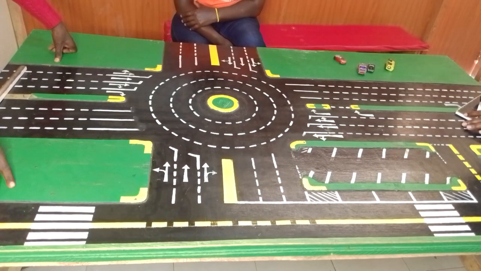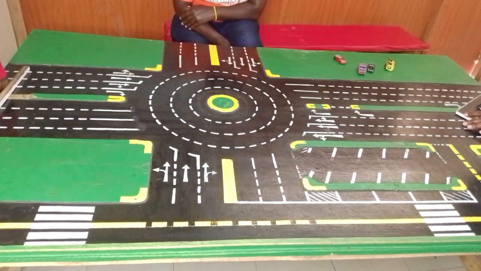But when you write Island, it's I-S-L-A-N-D. Not Iceland. Traffic island. Good. And you can write its main function.